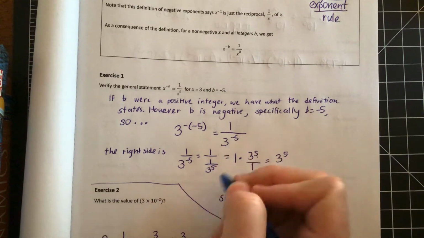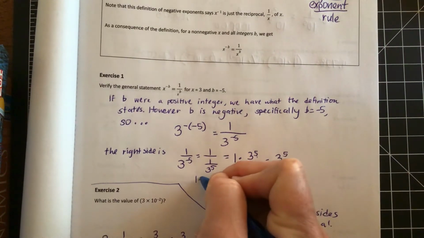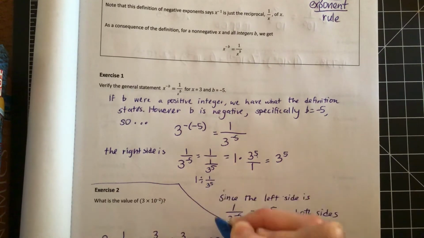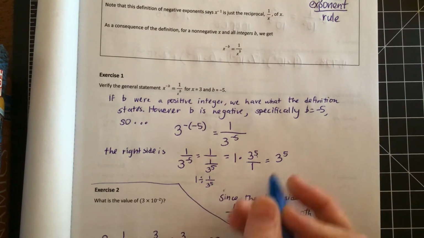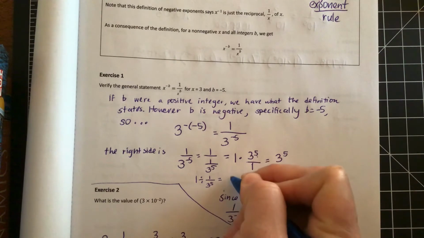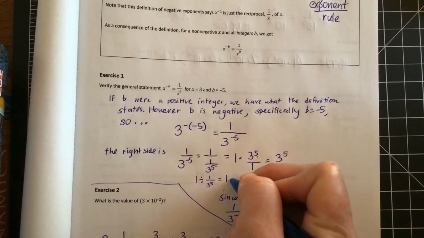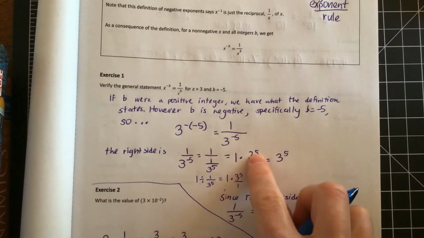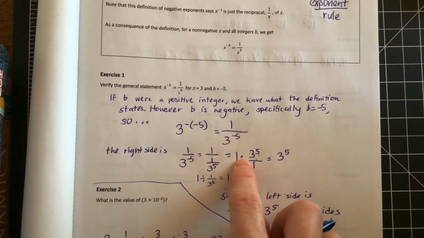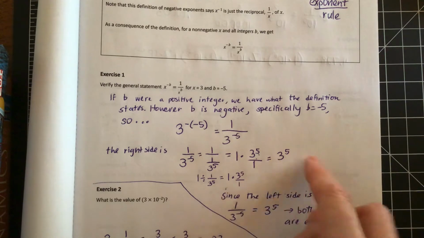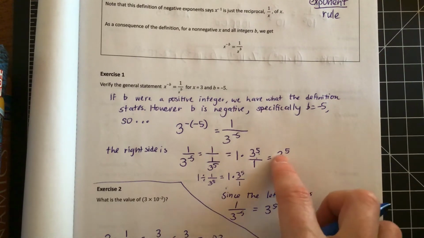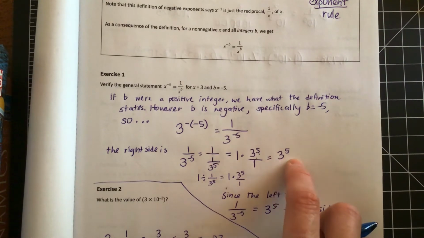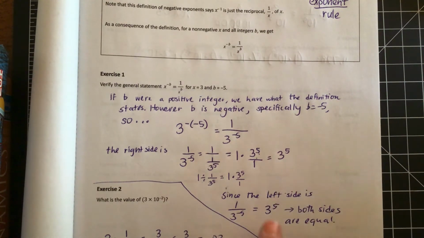So really what that's saying is 1 divided by 1 over 3 to the 5th, and with division of fractions, it's the same thing as multiplying by the reciprocal. So 1 times 3 to the 5th over 1. Sorry, I said 3/5, but it's 3 to the 5th power. And that's just equal to 3 to the 5th power, all right?